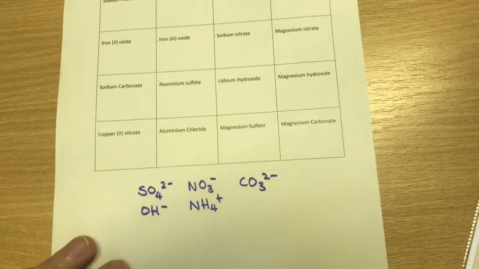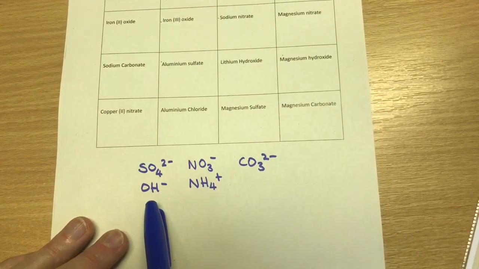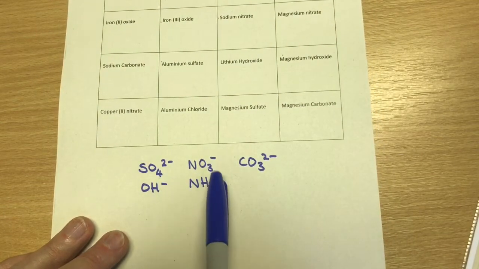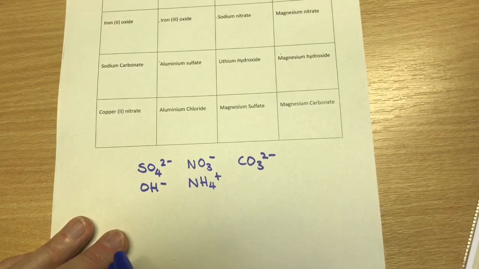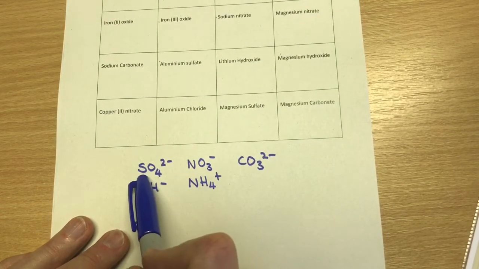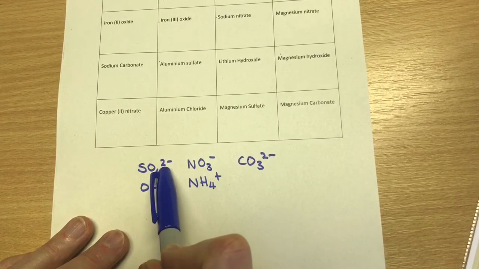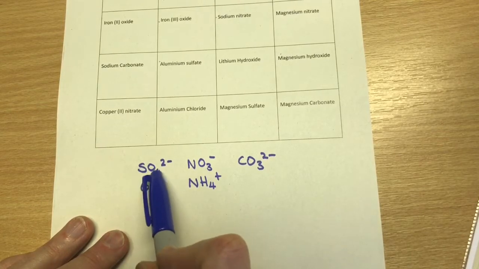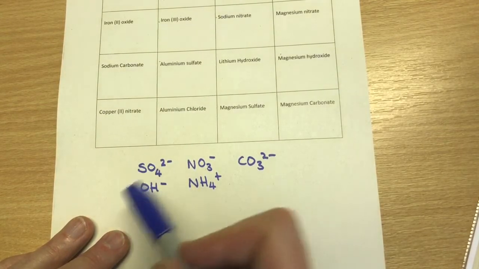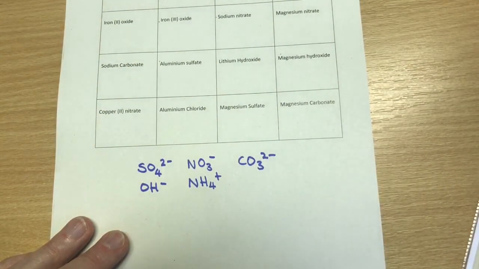And we also need to remember that some of these formulas for complex ions show you the charge on the ion as well, and we need to know that in order to work out formulas. So for example, a sulfate is SO4 and it's a 2- ion. Therefore this whole ion has a 2 negative charge, and we need to know that, and we'll show you how to use that in a minute to work out the formulas.